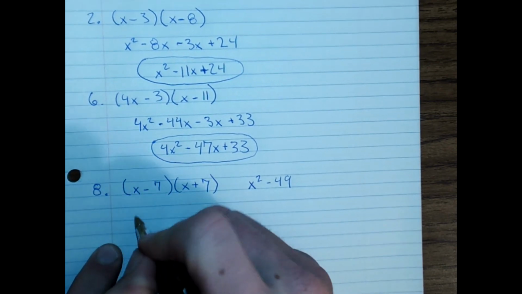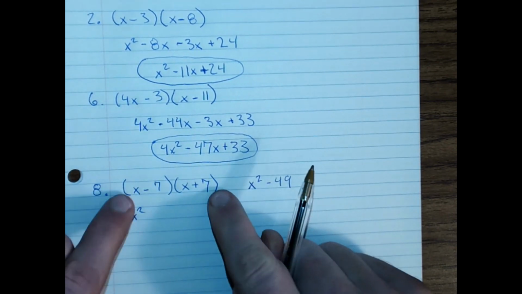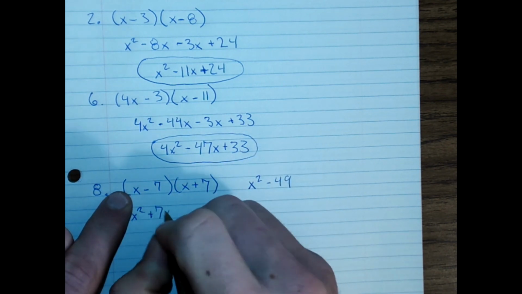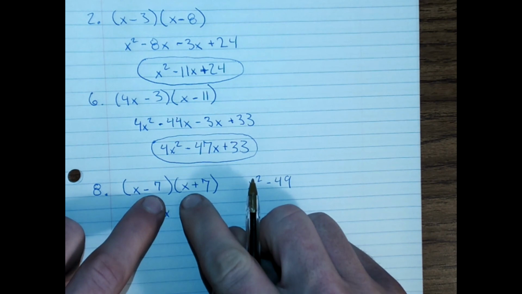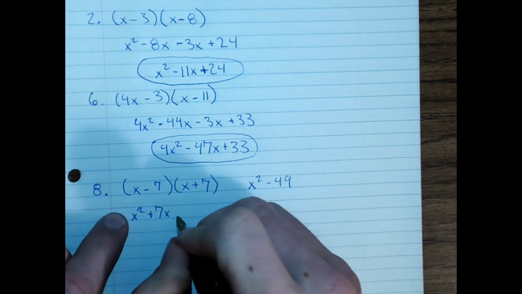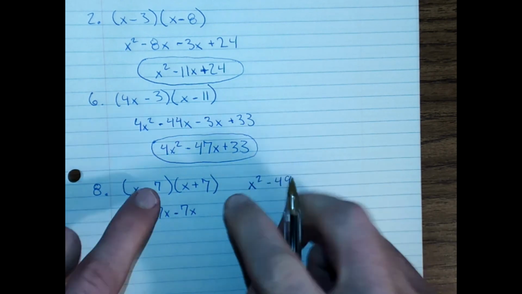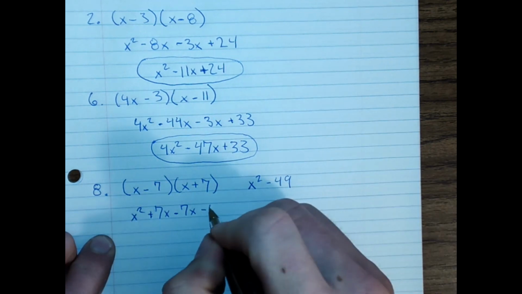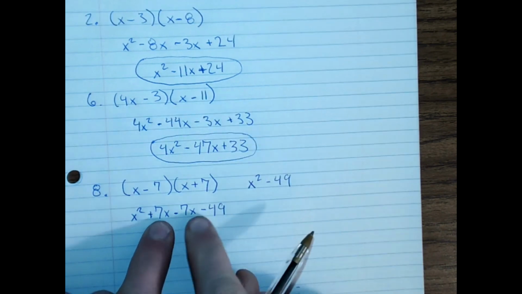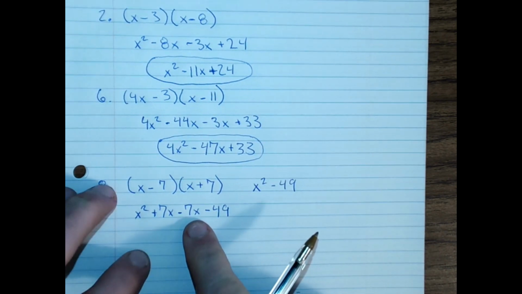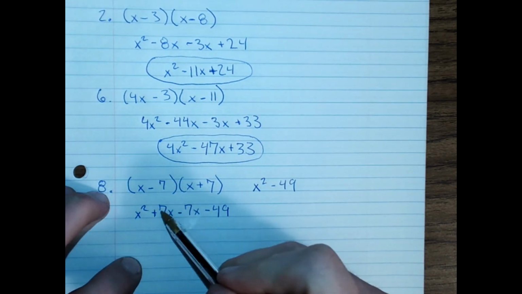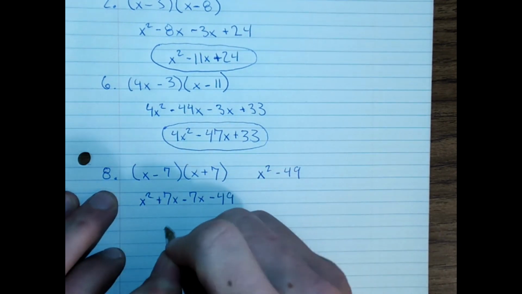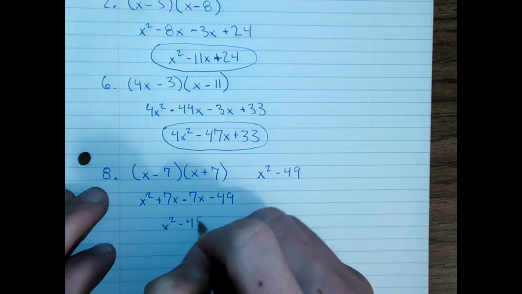First, x times x for x squared. Outer, x times 7 for positive 7x. Inner, negative 7x times x for negative 7x. Last, negative 7 times positive 7, negative 49. Positive 7x and negative 7x zero pair, or cancel out, so the middle terms cancel out. And like I said, x squared minus 49.